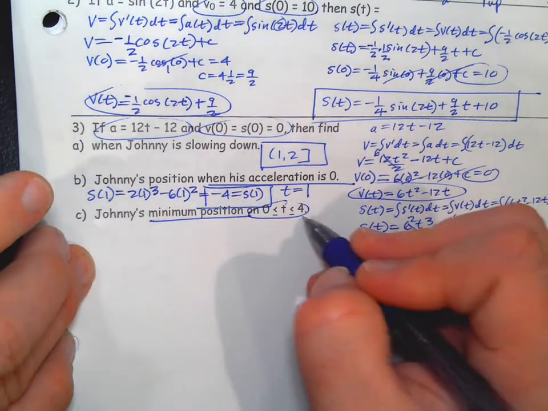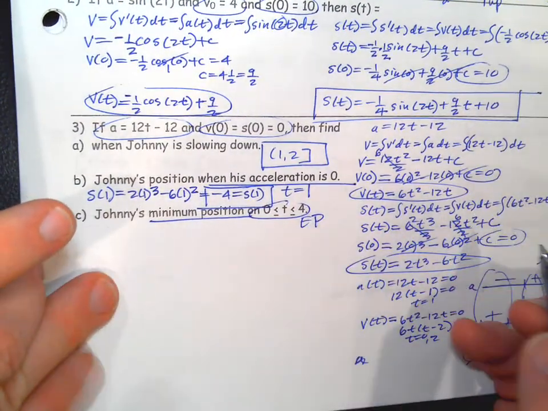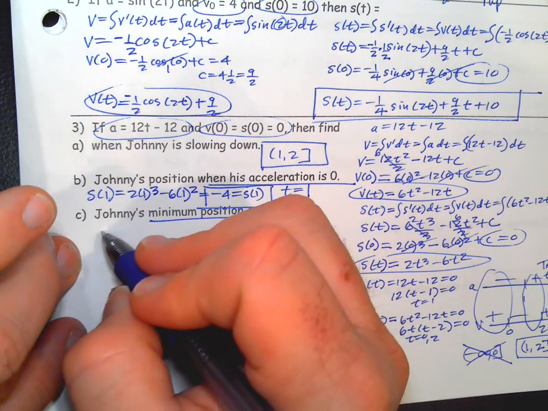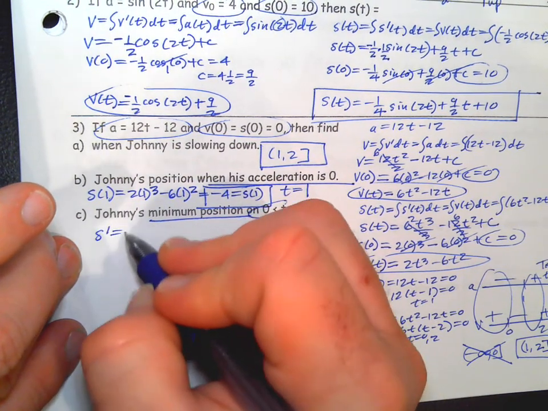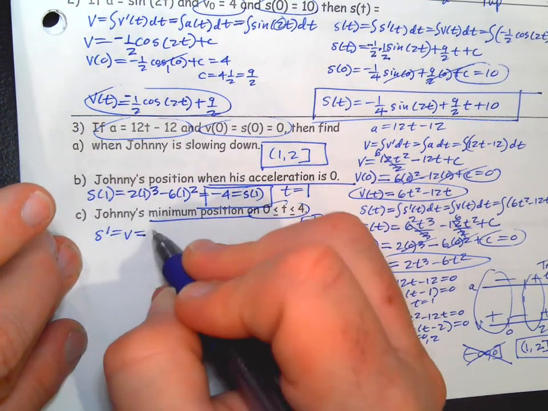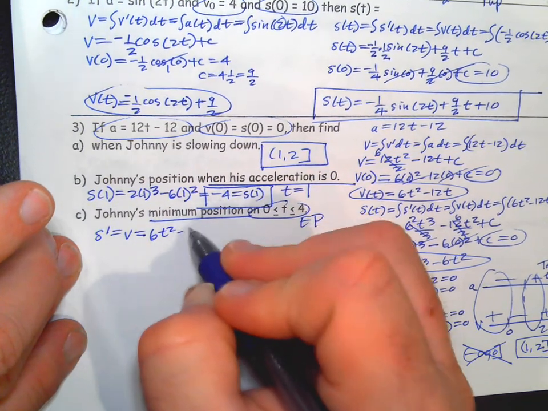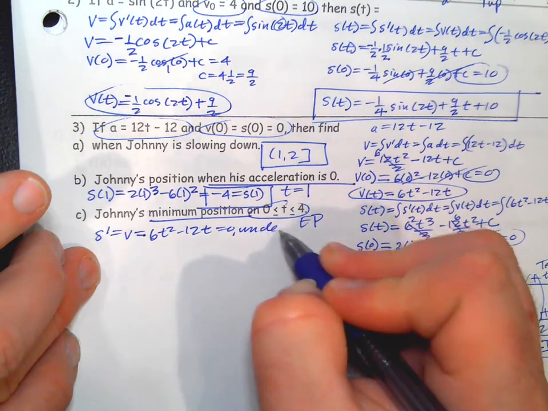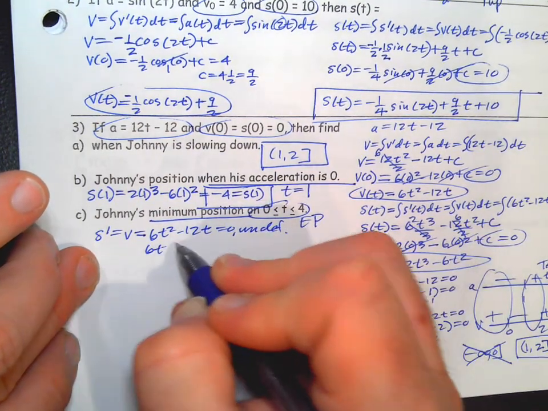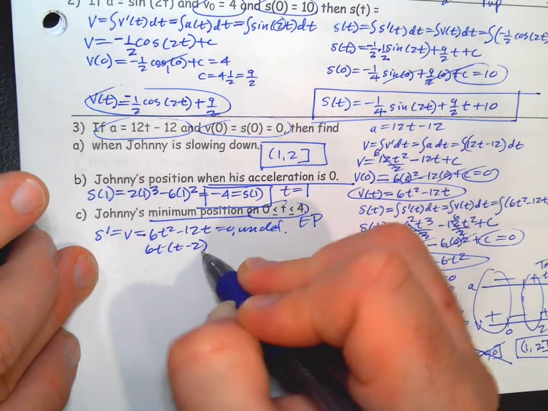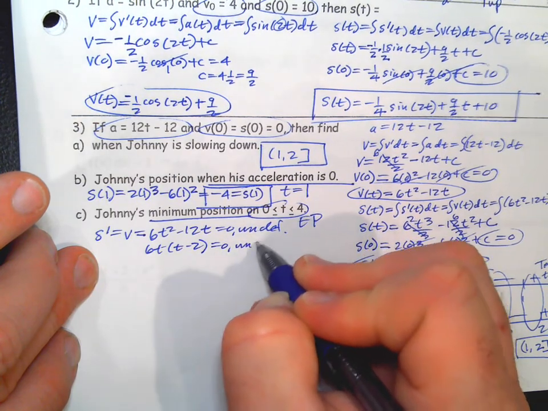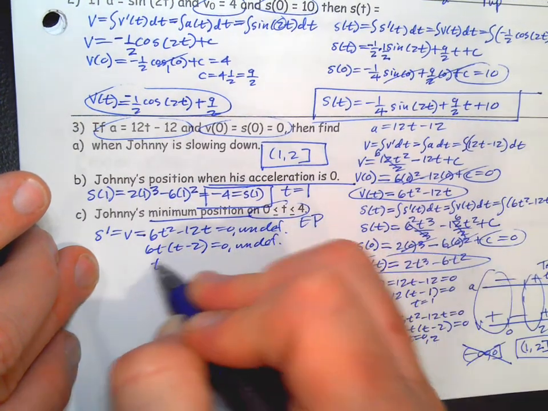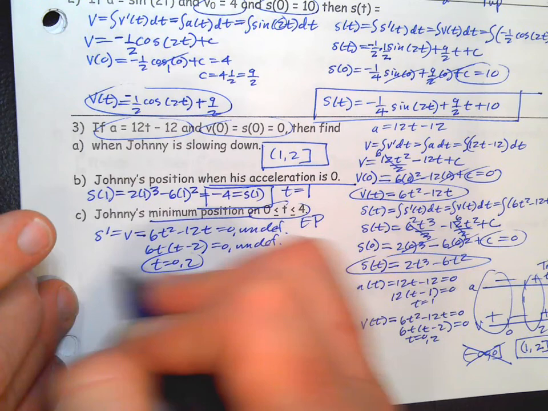And then minimum position. Well, these are your endpoints. We're going to do EVT. So minimum position means we need the derivative of position, which is velocity, which we already figured out. 6t squared minus 12t equals 0 or undefined to find critical points. We actually already did this work, but we can do it again real quick if you want, or you can just use it. So we got t equals 0 and 2 were critical points.